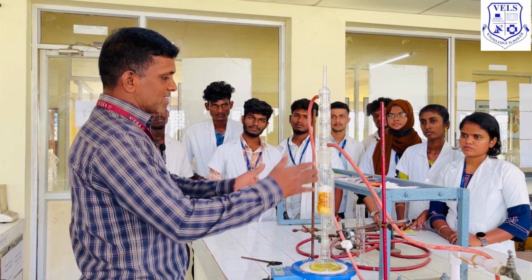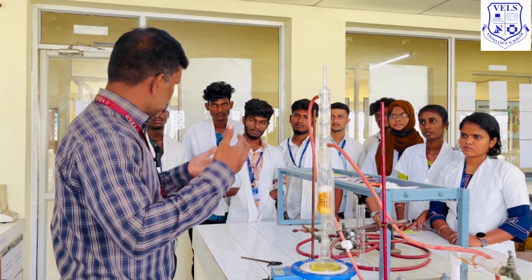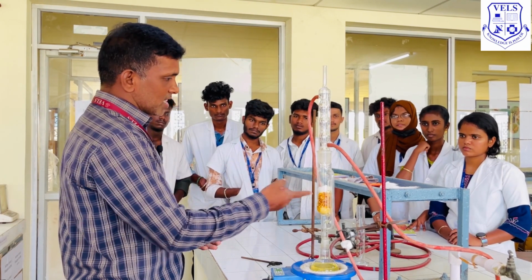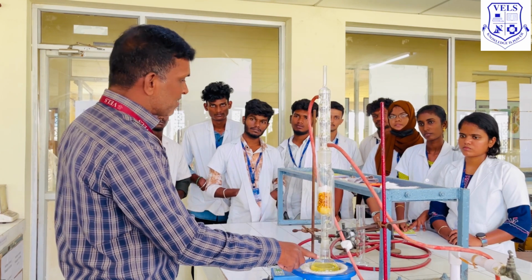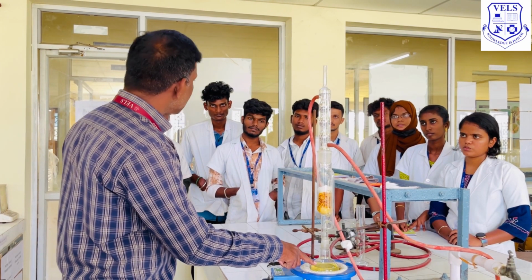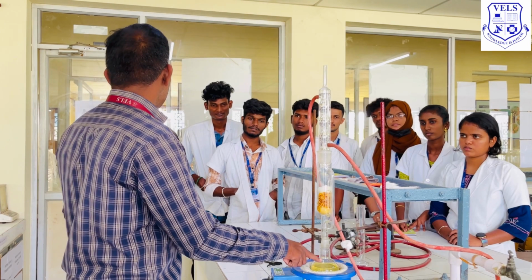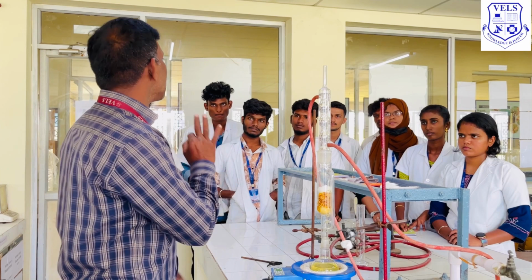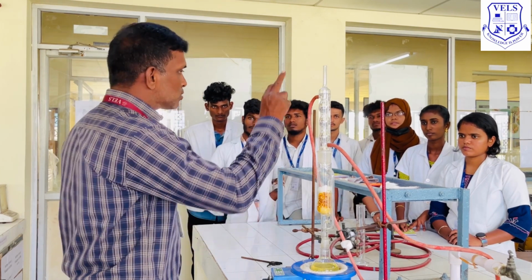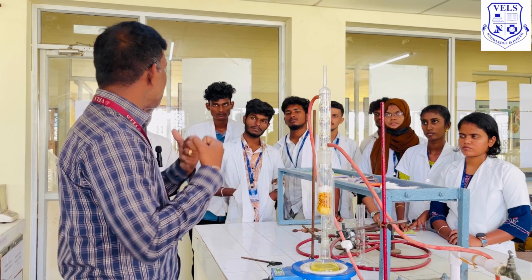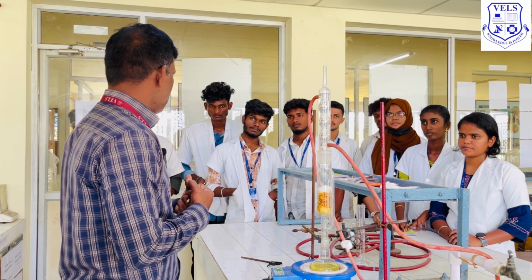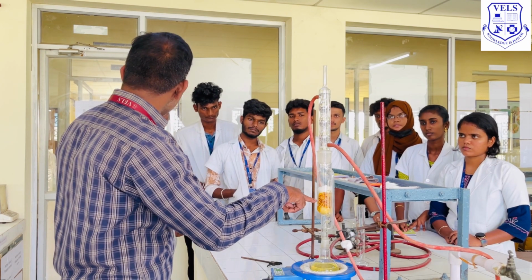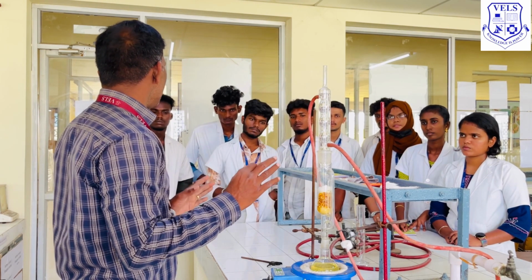Now what we did, once again we took that orange peel. Before that we dried it. Instead of hexane, we are taking 2-propyl alcohol, isopropyl alcohol, and you have to do this distillation for 3 hours. In this process we will extract the hesperidin from the orange peel. Take 200 ml of methanol and that dried orange peel and do the distillation for 3 hours.